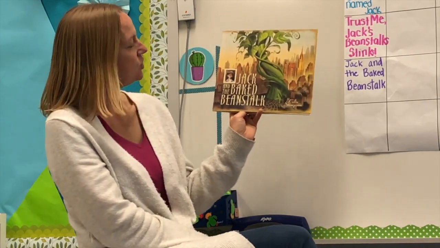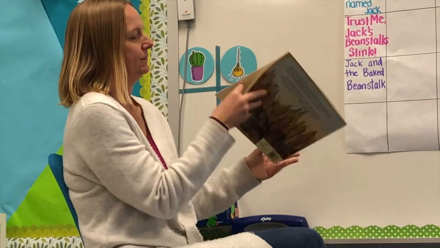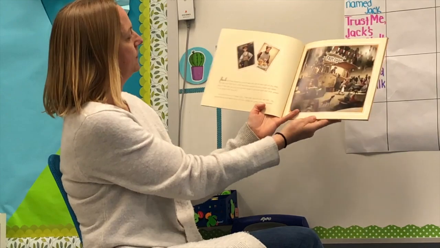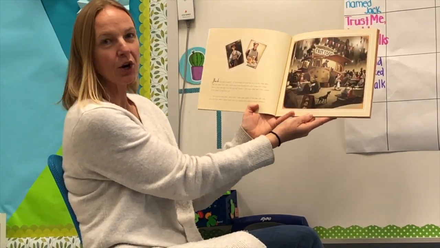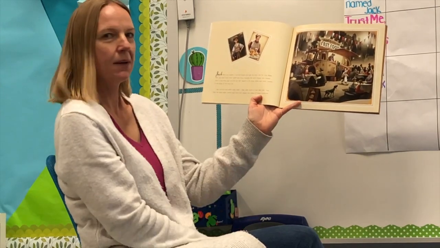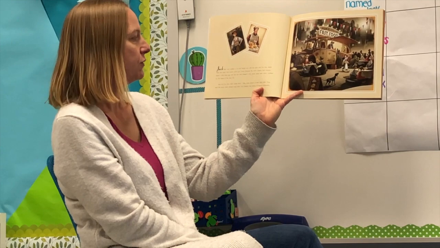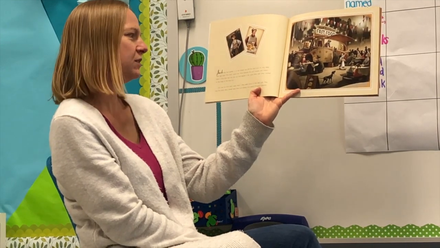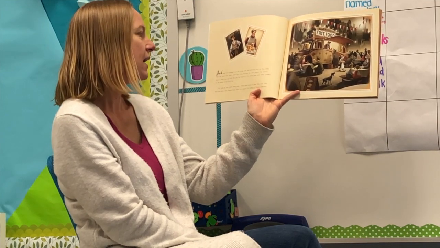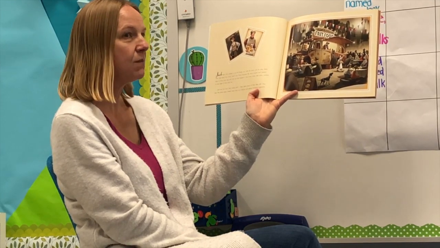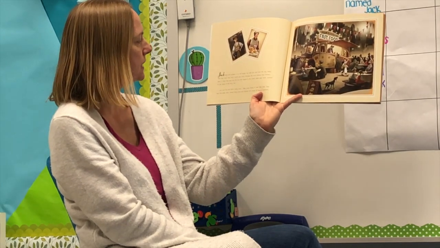Today we're going to read Jack and the Baked Beanstalk. Jack lived and worked in an old burger van with his mom and his dog Bella. Their sign read fast food, which was funny because the van's engine had broken down a long time ago and the van had stayed in the same place ever since, parked on the edge of the busy city.